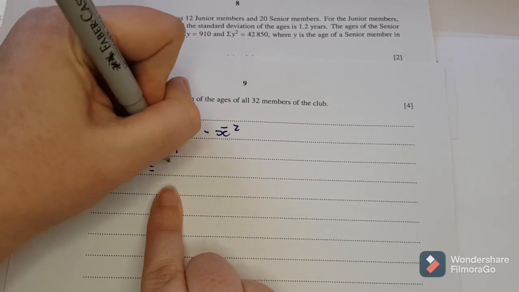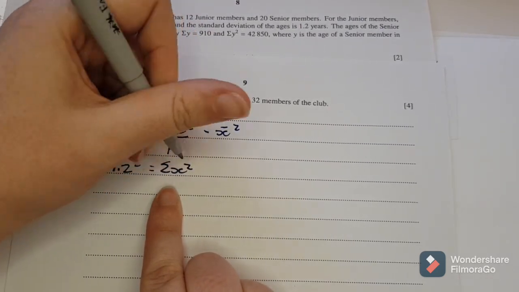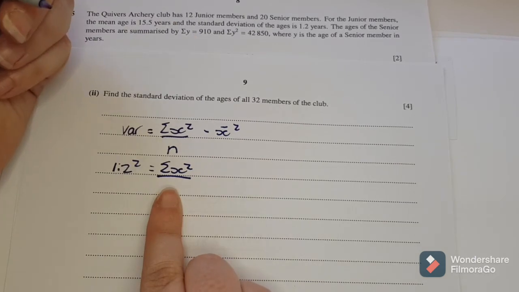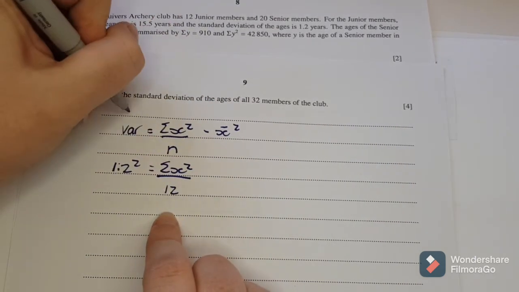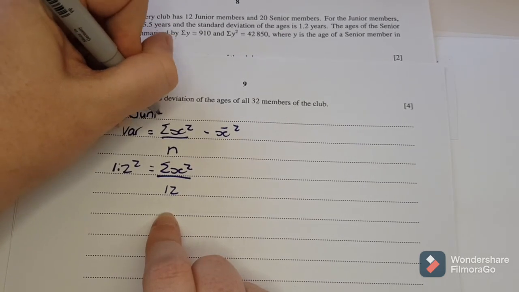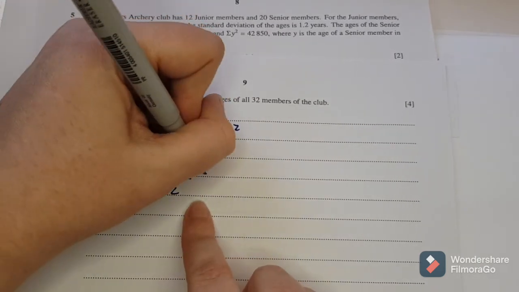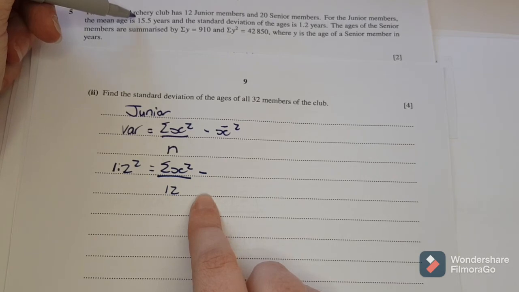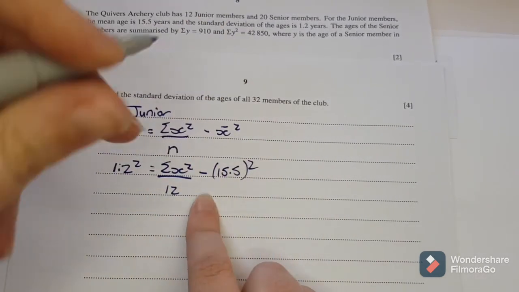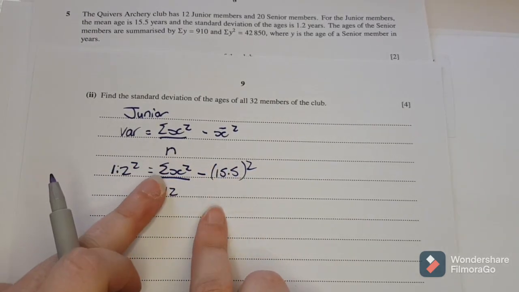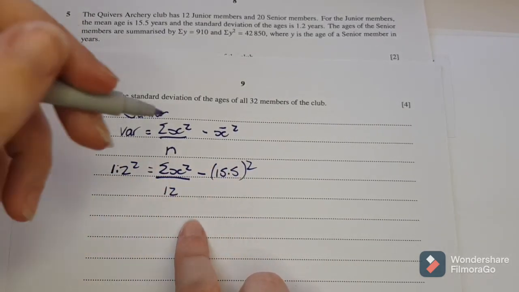And that is going to be the sum of x squared over n, which I know I have 12 junior members, because this is for the juniors, minus the mean squared, which was 15.5, which we were told. So now I have an equation where I can solve for the sum of x squared.